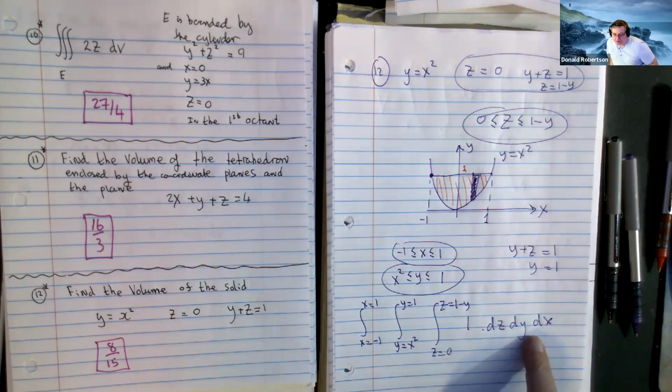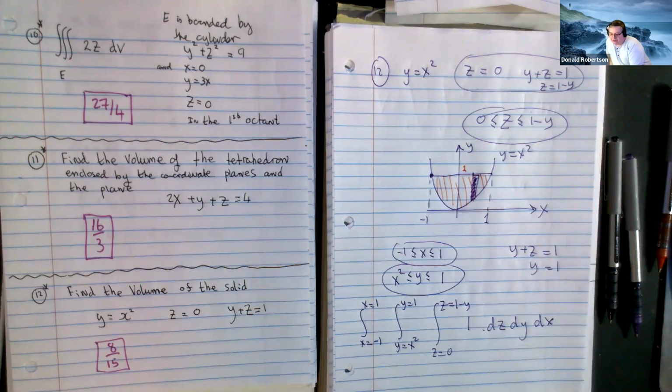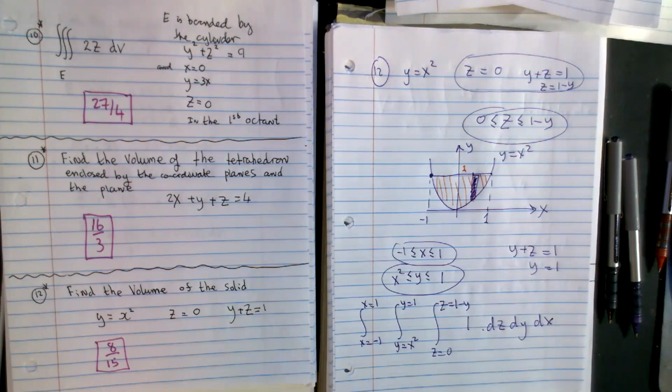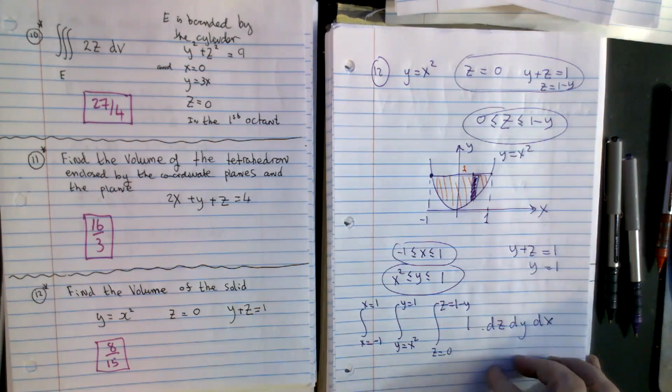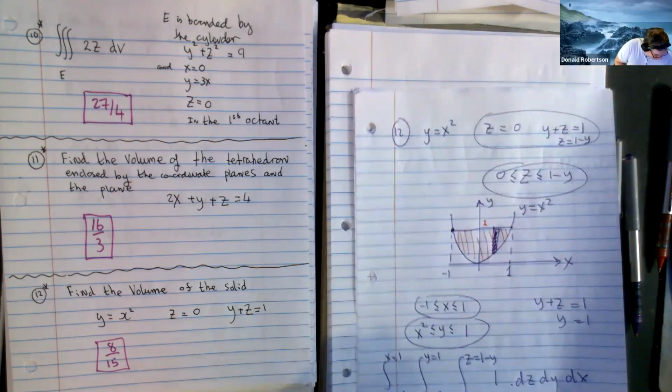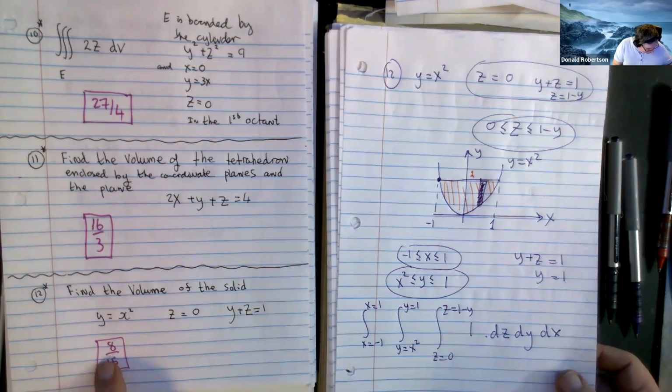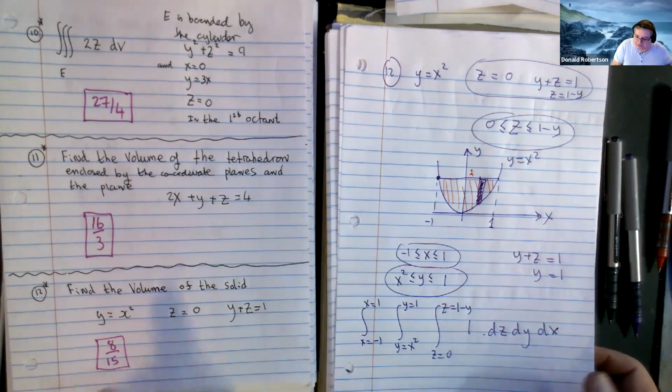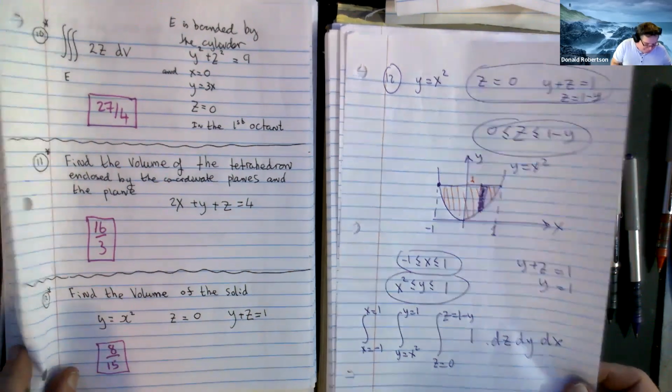Same question. Do you want me to continue with this one, or is this good enough? Jeanette, you've not said anything. Do you want me to continue with this, or is this good enough for you? That's good enough for me. Not good? Okay. And by the way, if you do it right, the answer is 8/15. So if you do it as practice, you can check yourself.